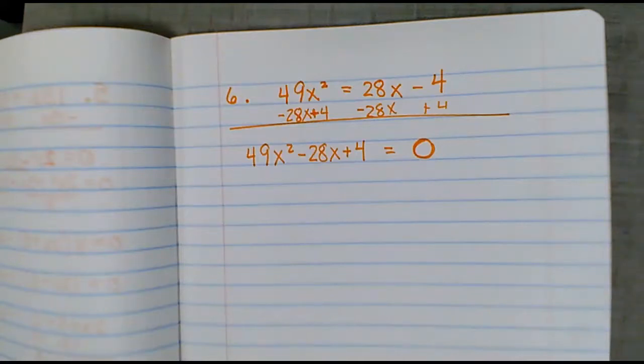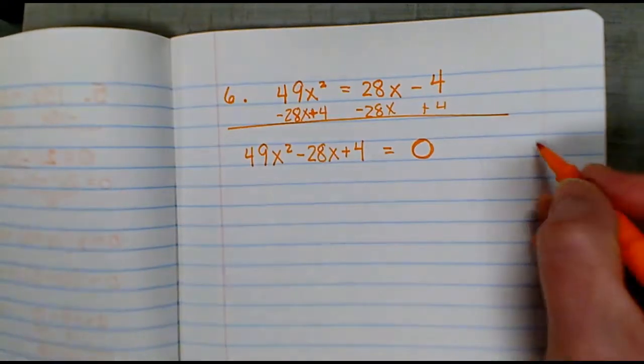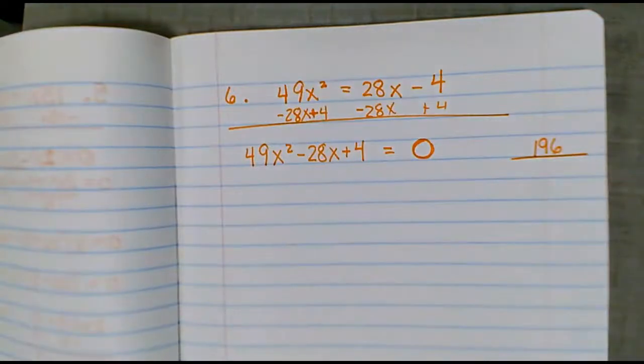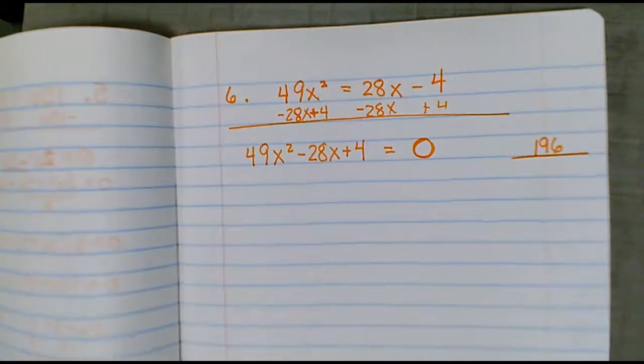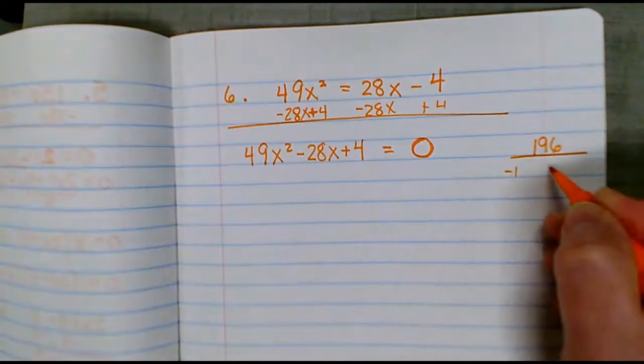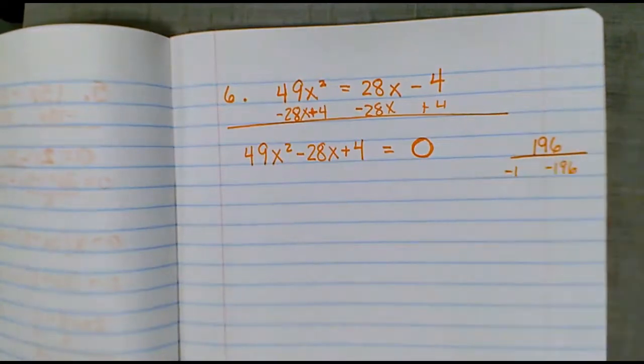This does not look fun to factor. Is there a GCF? No. And so I need the factors of 49 times 4. That would be a positive. Okay, if this one is positive and that one is negative, these are going to have to be negative times negative to make a positive.